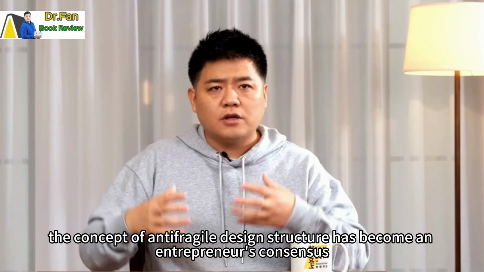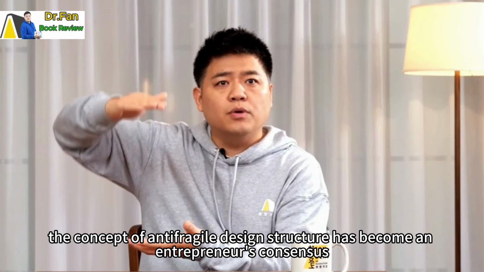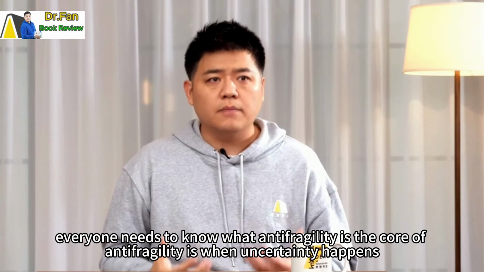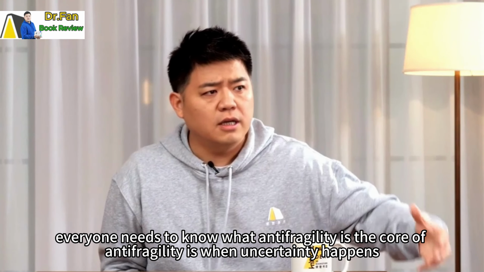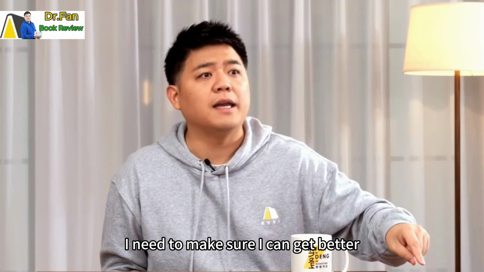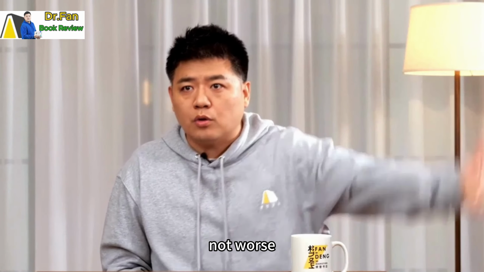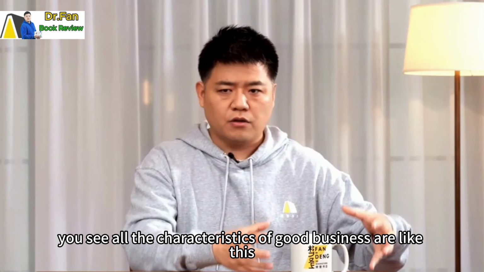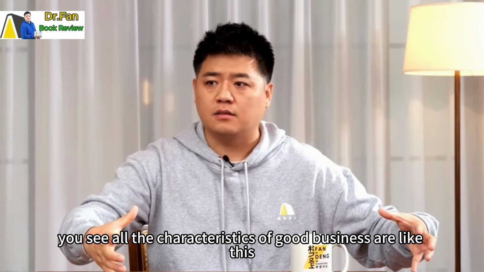The concept of anti-fragile design structure has become an entrepreneur's consensus. Everyone needs to know what anti-fragility is. The core of anti-fragility is that when uncertainty happens, I need to make sure I can get better, not worse. This is antifragility. All the characteristics of a good business are like this.